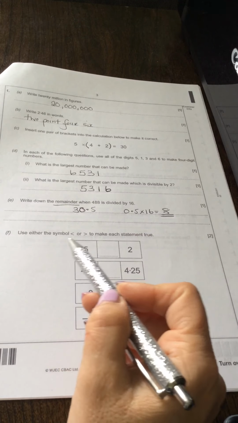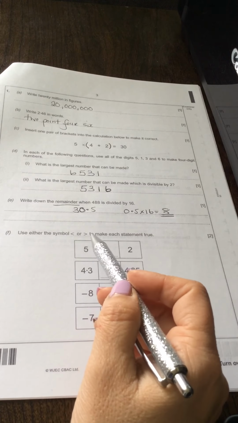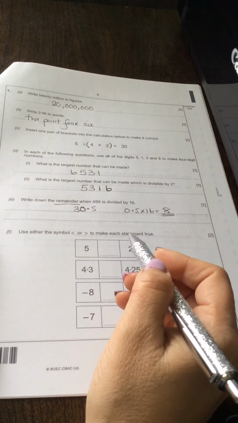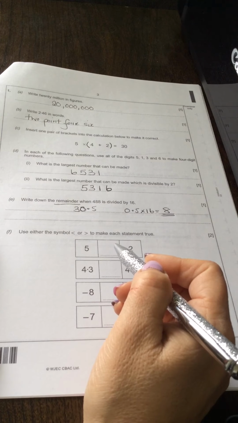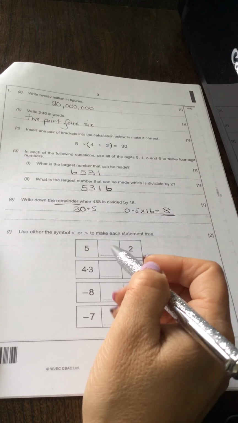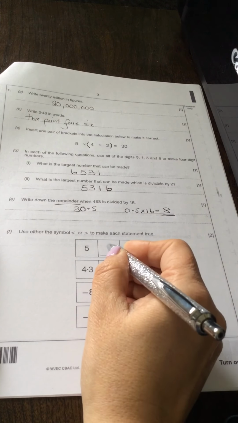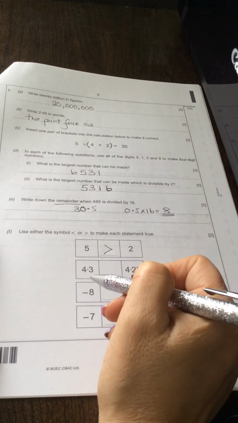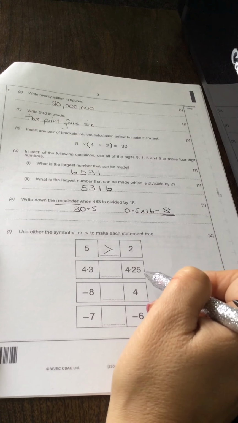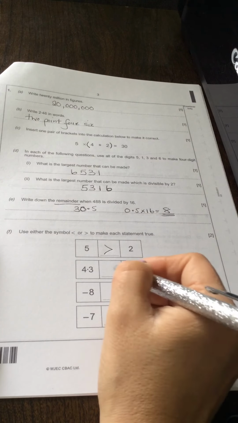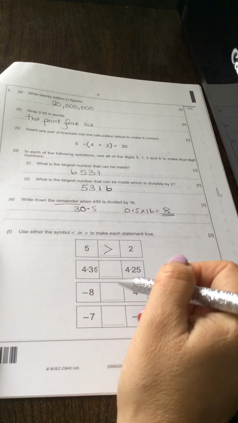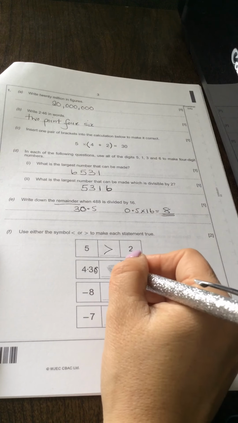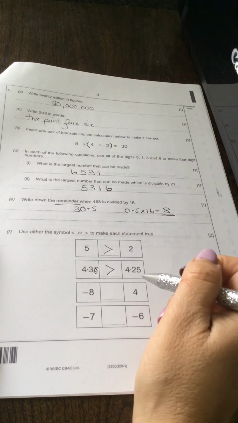F. Use either the less than or greater than sign to make each statement true. Now, when we teach you this in school, we always say, or at least I do, the hungry crocodile eats the biggest number. So 5 is bigger than 2, so the crocodile's mouth will be open towards the 5 because that's what it wants to eat. Which is largest, 4.3 or 4.25? There's 2 digits after the decimal point, so I'm going to put the second one in, which is 0. So there's actually 4.30 and 4.25. 4.30 is the biggest, so the crocodile's going to eat that one.